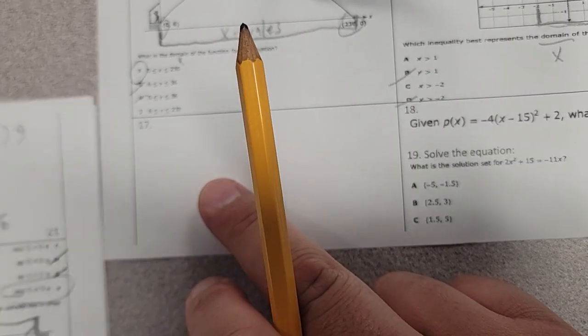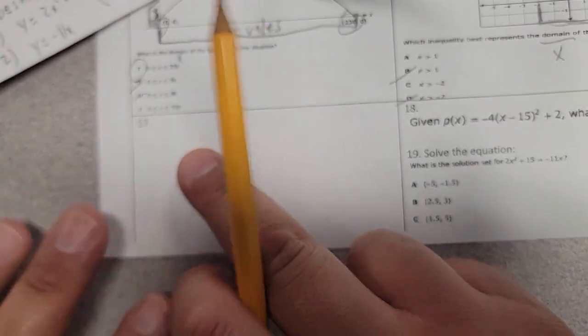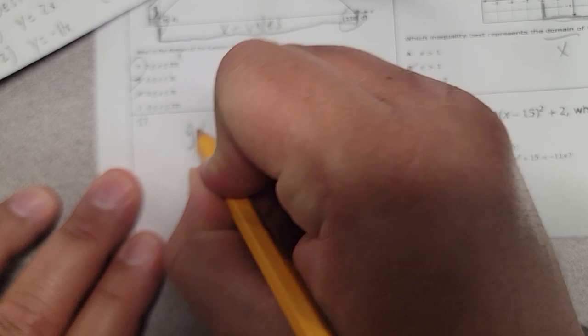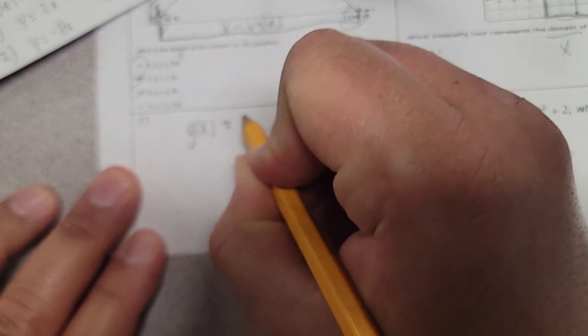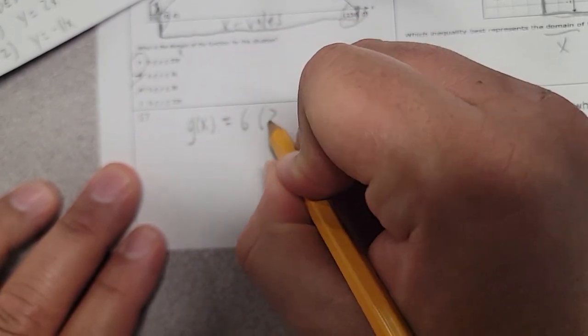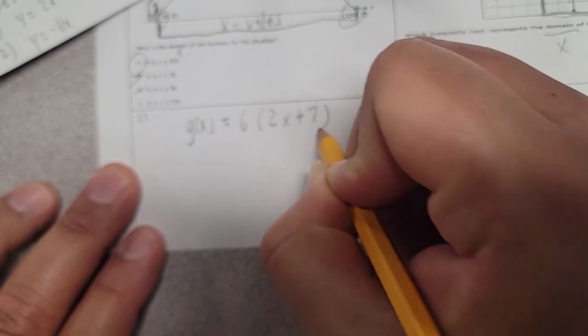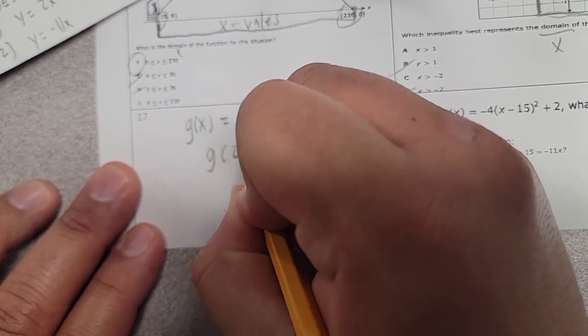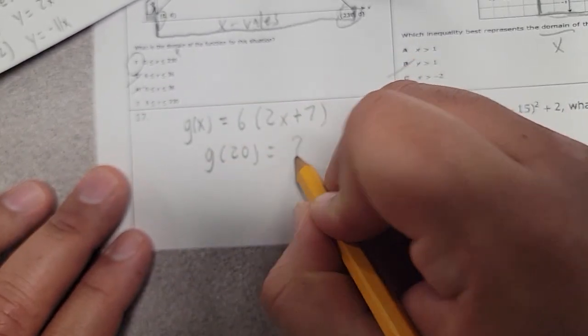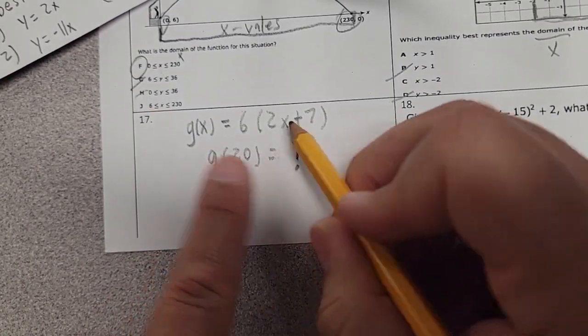There was a mistake right here. This is supposed to be g of x equals 6 parentheses 2x plus 7, g of 20. So you're just going to put this in the calculator. All right, just type it in.